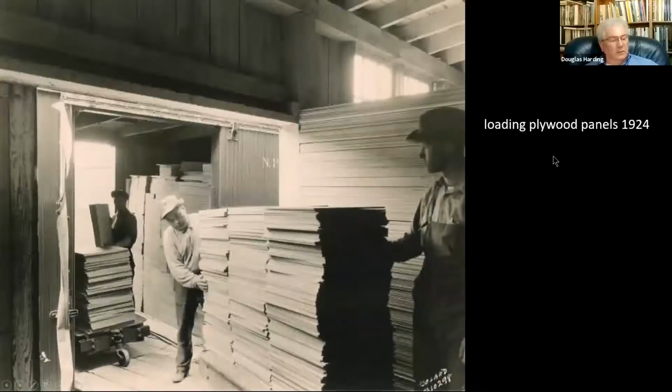Here we've got, it says loading plywood panels. These are probably pre-cut for a specific order or purchaser, but they're still being handled by hand. They're not all bundled in tight bundles. So he's just picking up a handful and stacking them in the car in 1924.